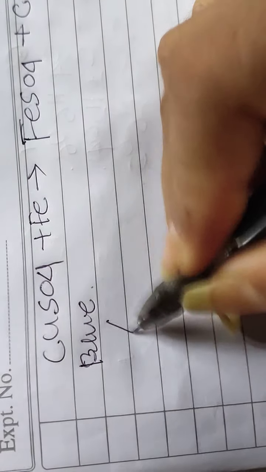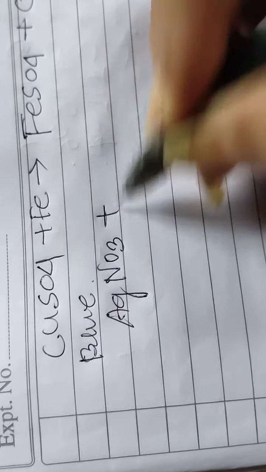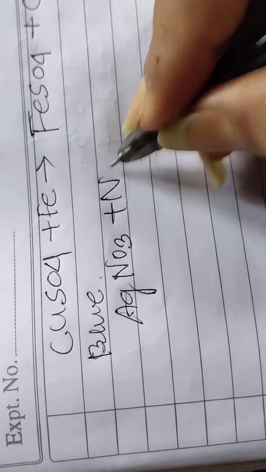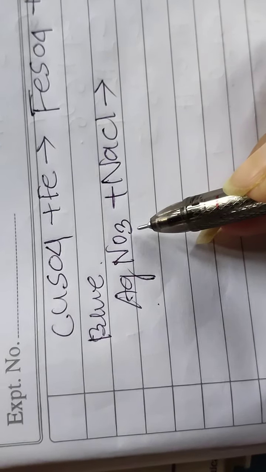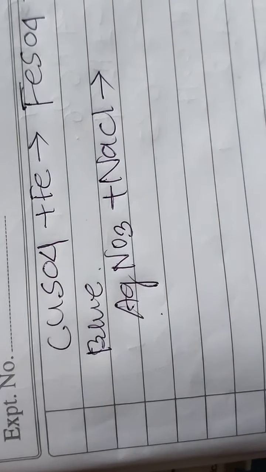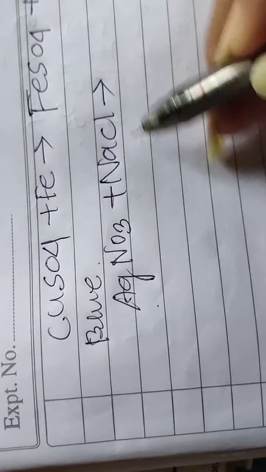You may take many examples, like silver nitrate plus any other compound, like sodium chloride. Silver has valency 1, nitrate is a polyatomic ion with valency 1, sodium has valency 1, chlorine has valency 1. That is why this is AgNO3, silver nitrate, and this is sodium chloride.